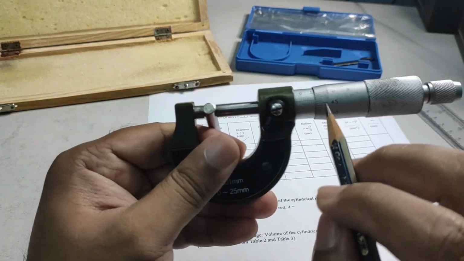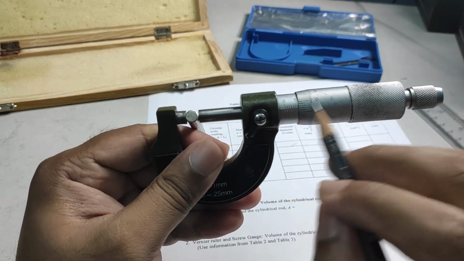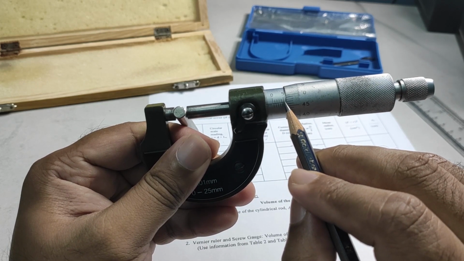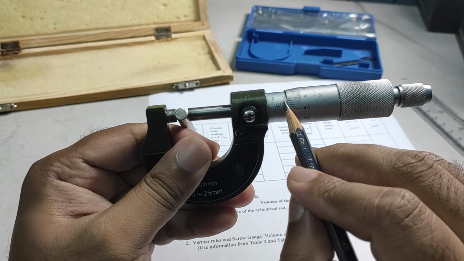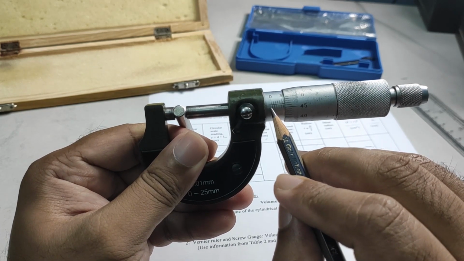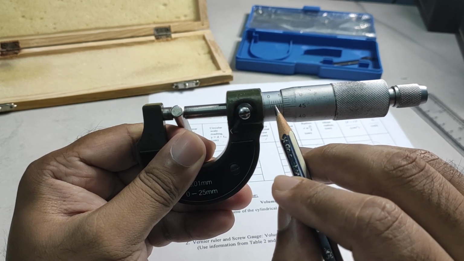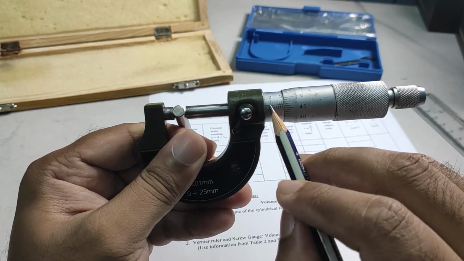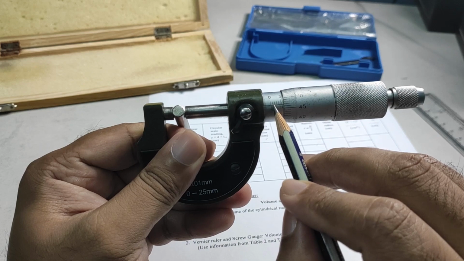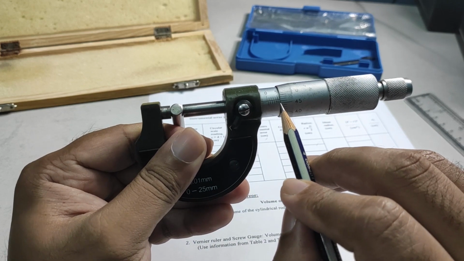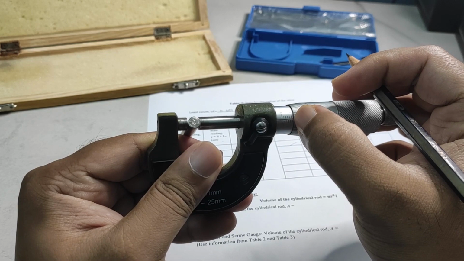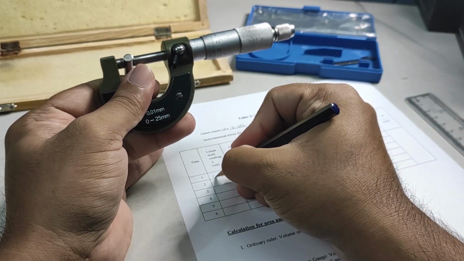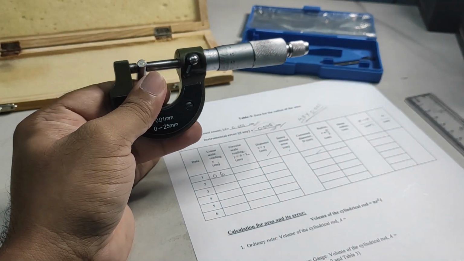Now here from the main scale reading, as you can see here, we have 0 to 5. So the upper reading gives a reading of 0.1 centimeters, and the lower one gives the half of it, which is 0.05 centimeters. So here we have 0.1 centimeter, 0.2, 0.3, and as you can see over here it goes up to 0.6 centimeters. So the linear scale reading will be 0.6 centimeters of the diameter.